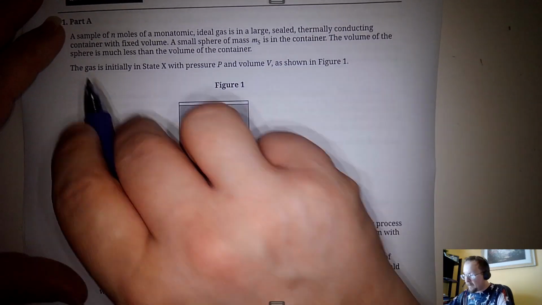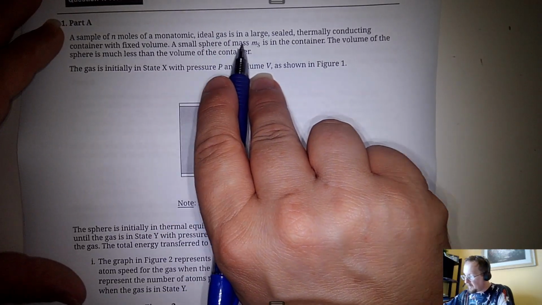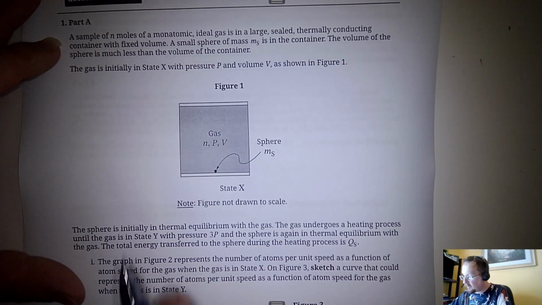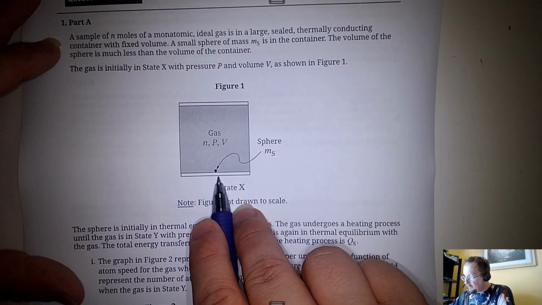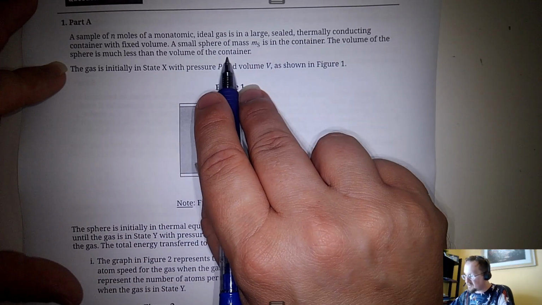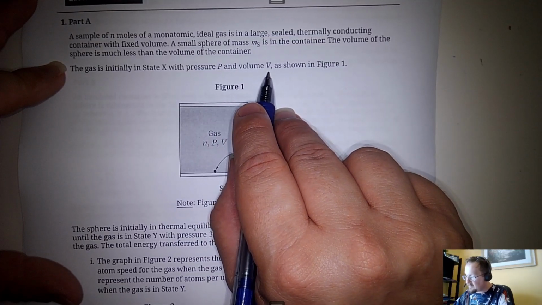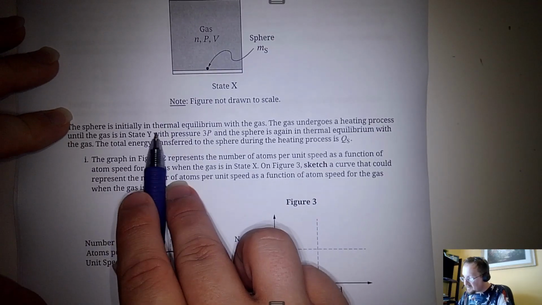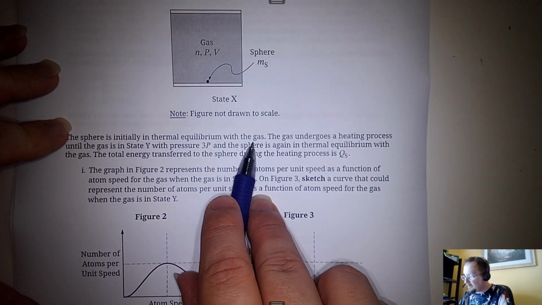Okay, so we got a sample of N moles, monatomic ideal gas, large sealed thermally conducting container, fixed volume. The small sphere mass ms, there it is in the container. The volume of the sphere is way less than the container, so we can just assume that the container is the volume V. Okay, pressure P, state X. The sphere is initially in thermal equilibrium with the gas. Great, that means the same temperature.